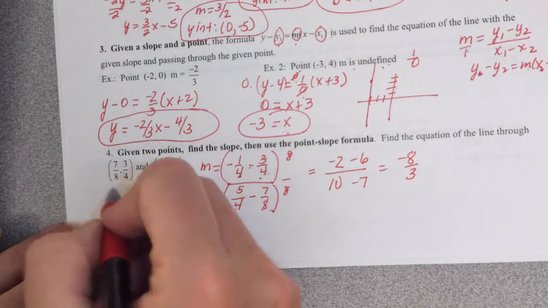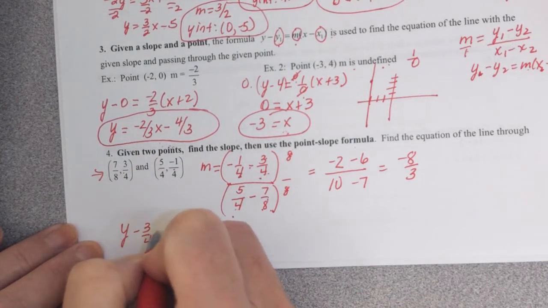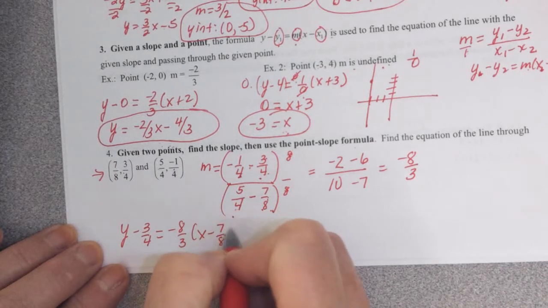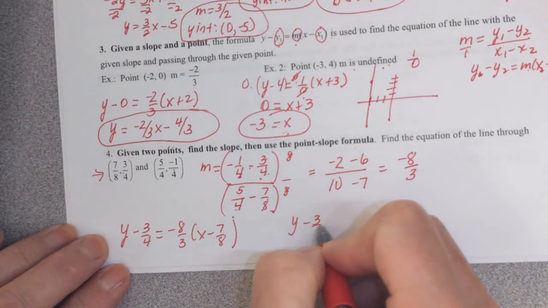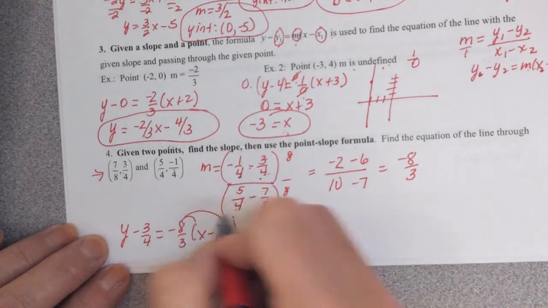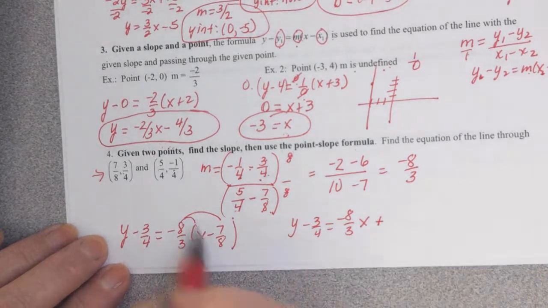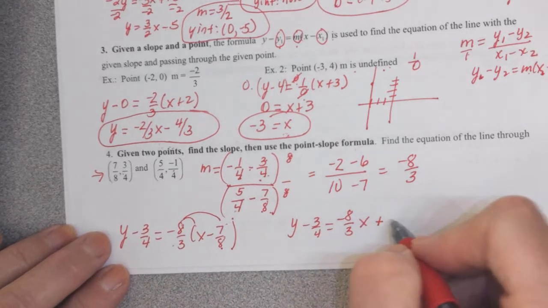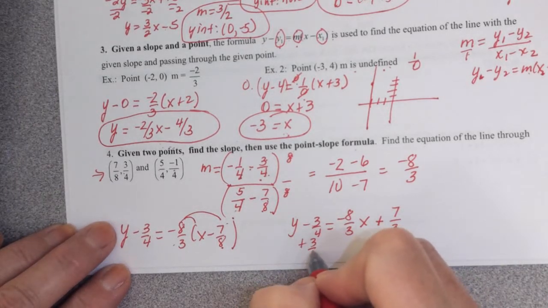I can take either point. I'll just use this one. So now I'm going to have y minus 3/4 equals my slope times x minus 7/8. All right, so finishing this, y minus 3/4 equals, distribute this, negative 8/3 x plus 8 divided by 8 is going to be 1, and then 7/3, so plus 7/3. Okay? Then I have to add 3/4.